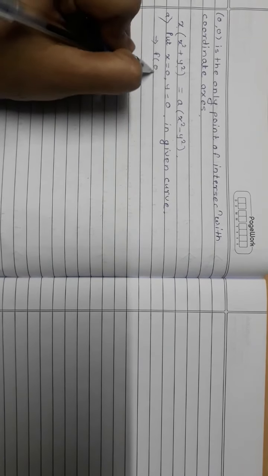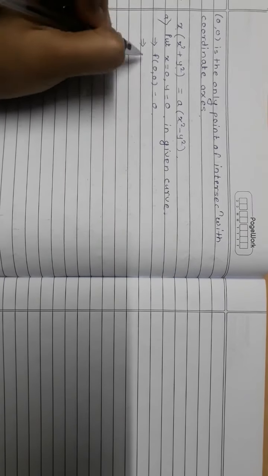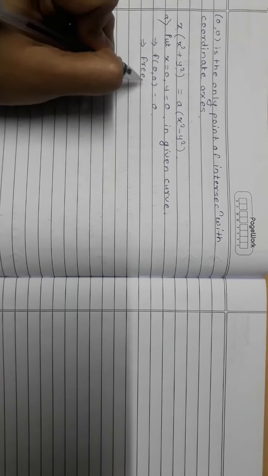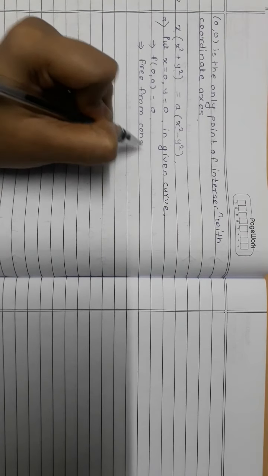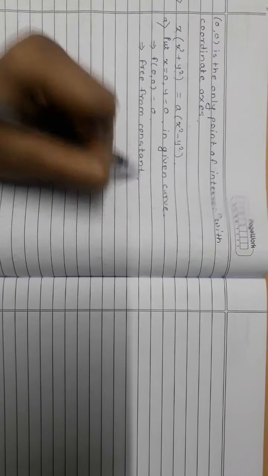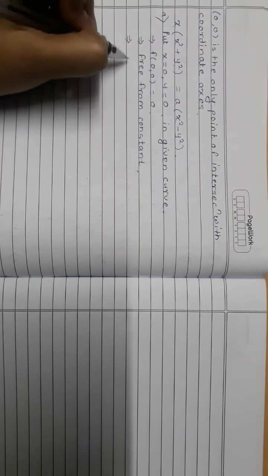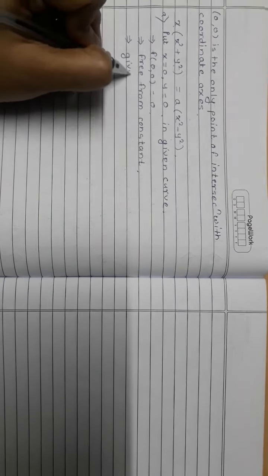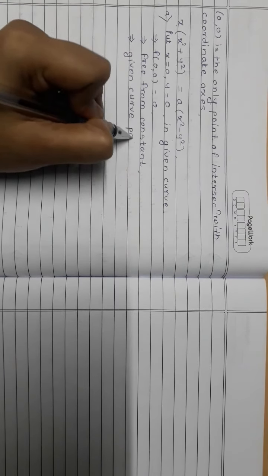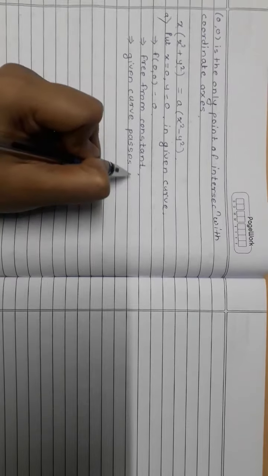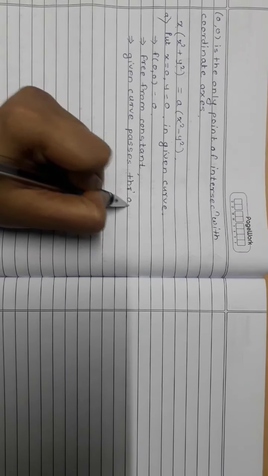F of 0, 0 is clearly equal to 0. That is, this is free from constant. So that means the given curve passes through origin.